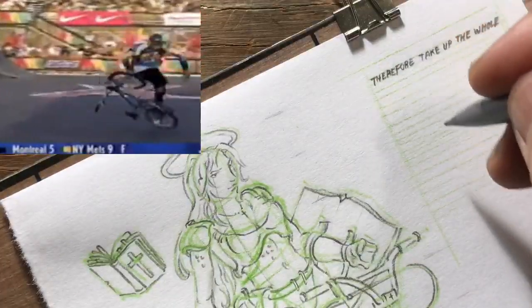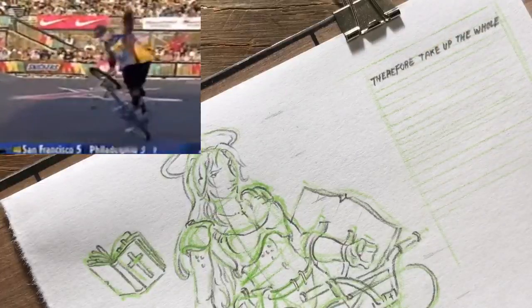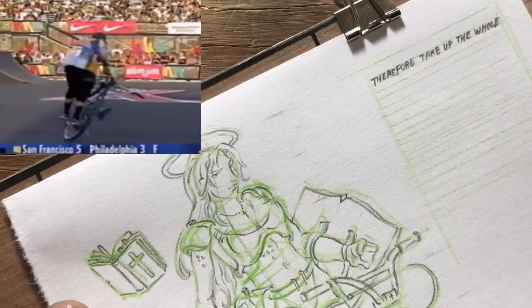Now the second line is very important because this is going to give us the spacing. And sometimes I can mess it up and sometimes it's frustrating.